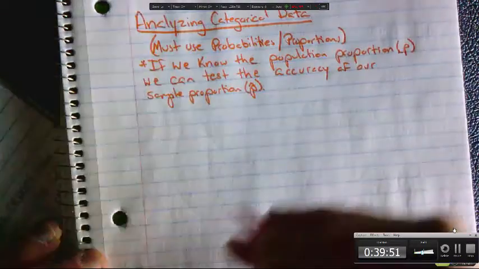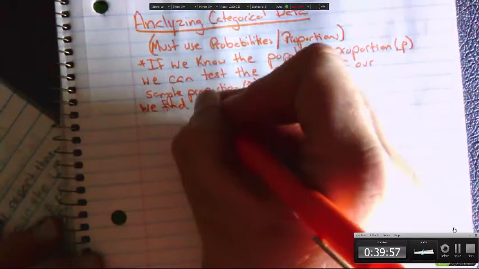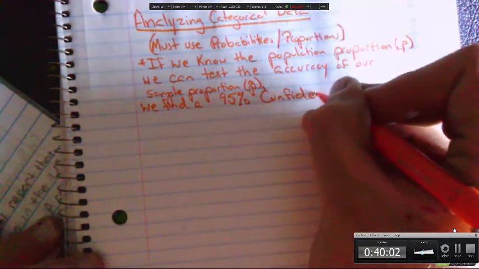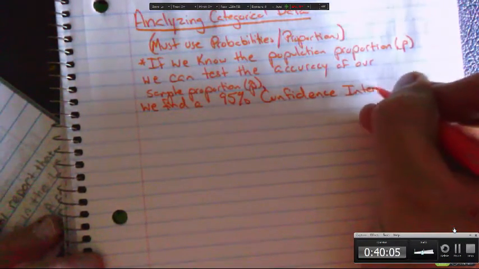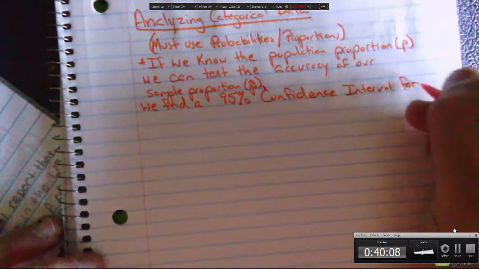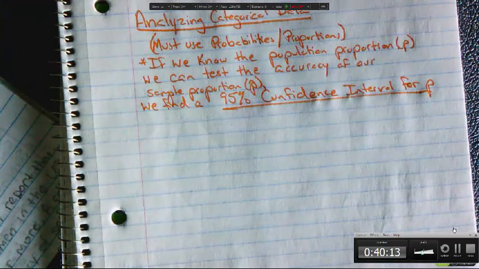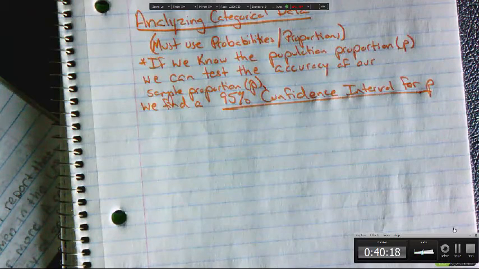And to do this, we find a 95% confidence interval for P. So what we're going to do is say, based on what P is, we don't know what our sample should be, but we can be 95% confident that it's between these two values. Does that make sense, everybody?